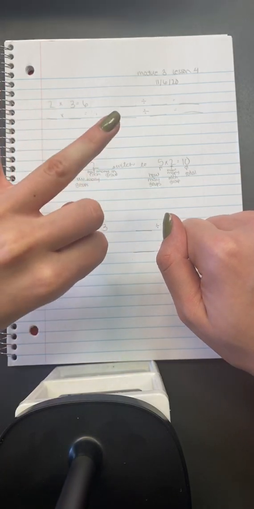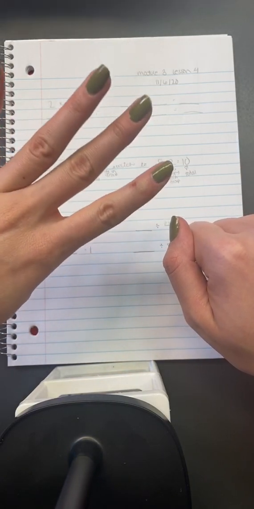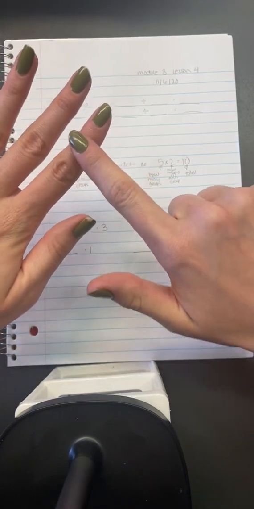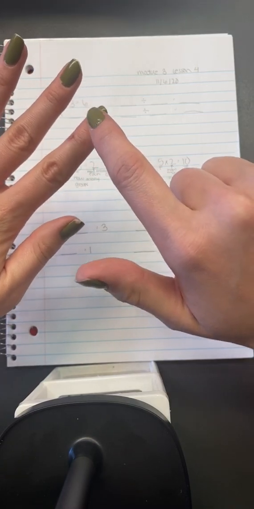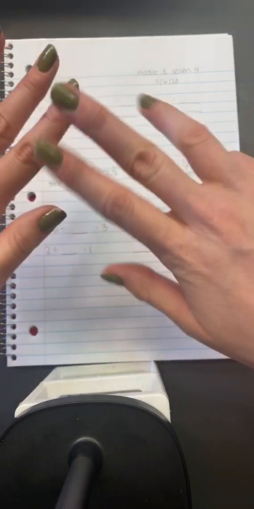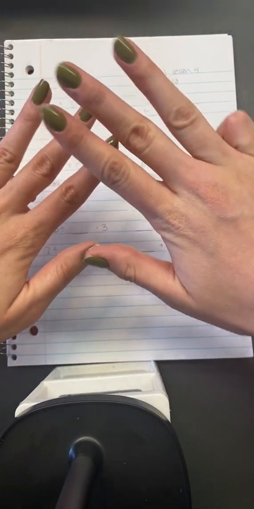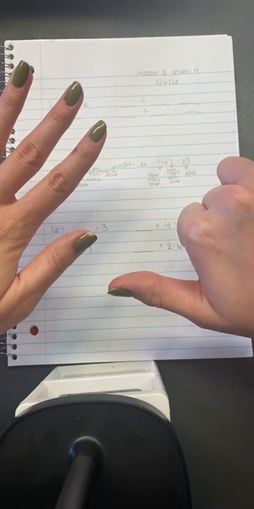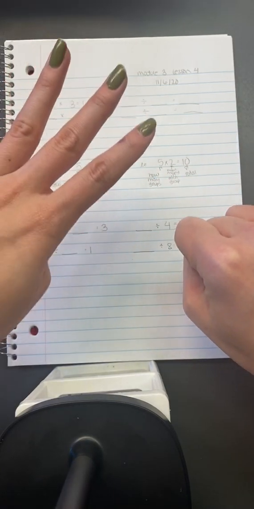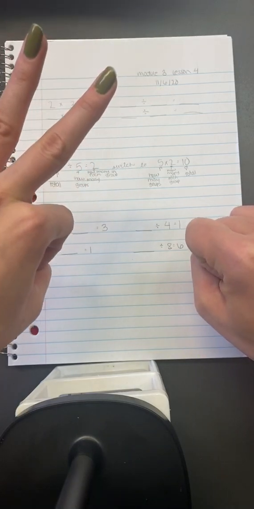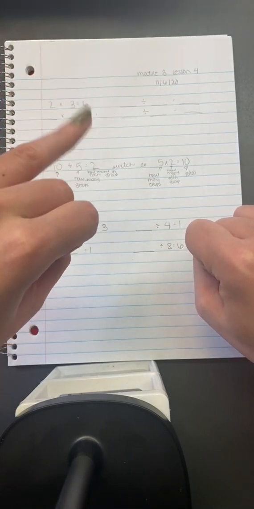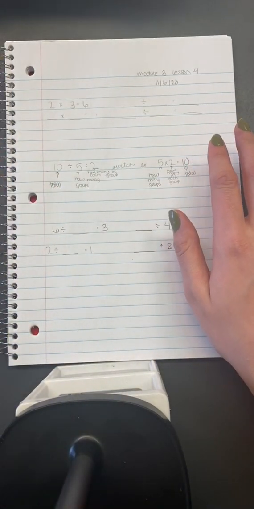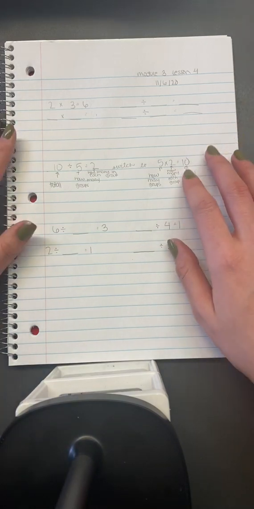8, 16, 24, 32, 40, 48, 56, 64, 72, 80, 72, 64, 56, 48, 40, 32, 24, 16, 8. All right, so now that we've practiced solving the missing factor for multiplication, we're going to be working with solving the missing factor for division.